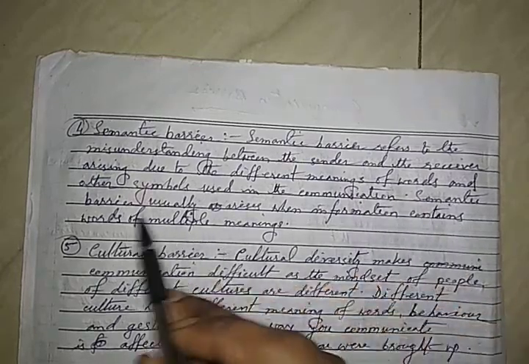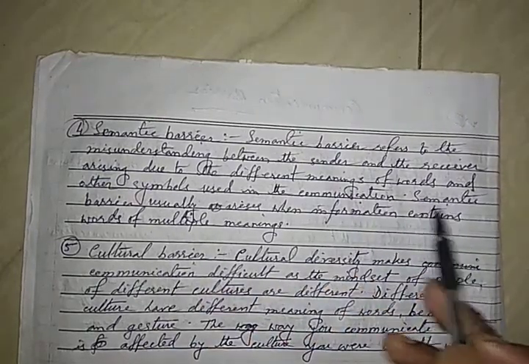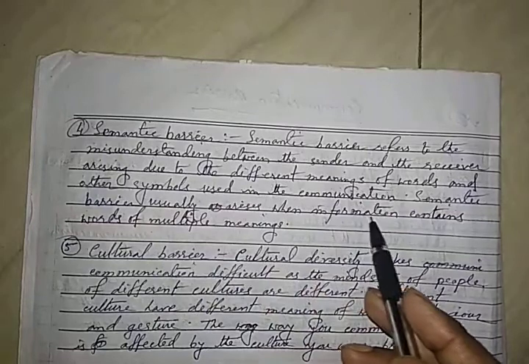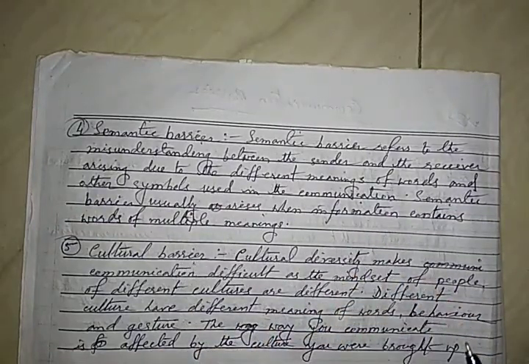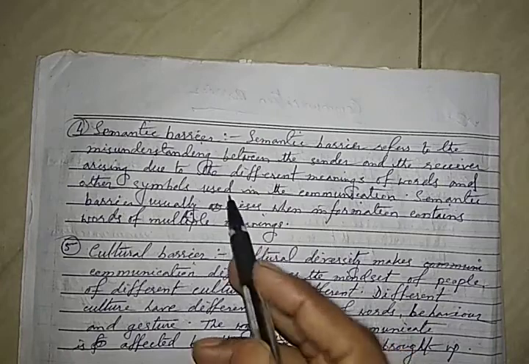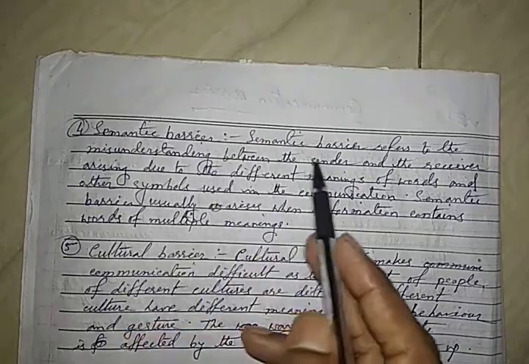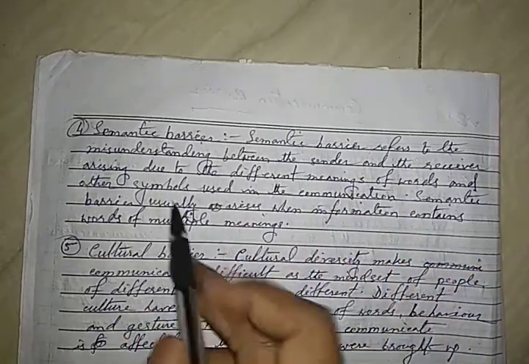So the semantic barrier usually arises when the information contains words of multiple meanings. So if a sender uses words while transmitting a message that contain more than one meaning, it creates a problem in understanding for the receiver. So this creates a barrier. So it is the semantic barrier.